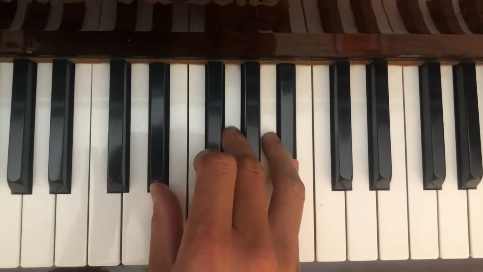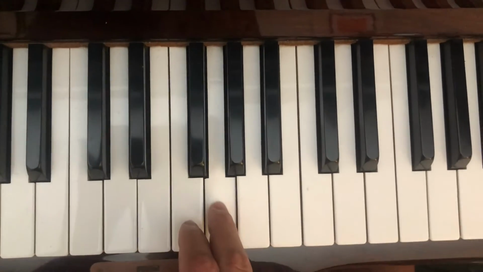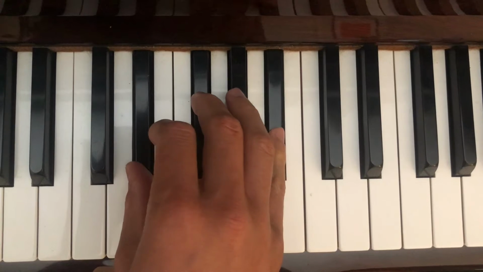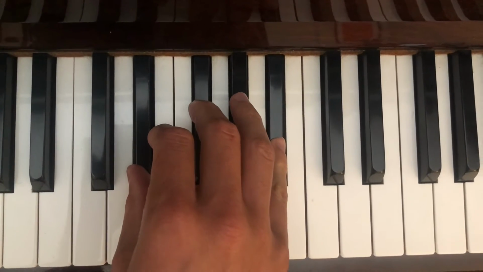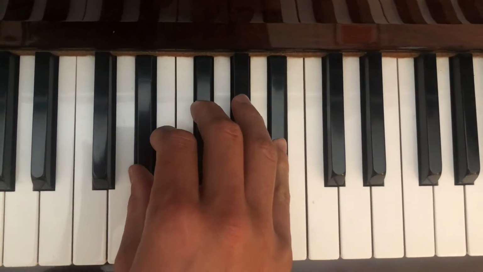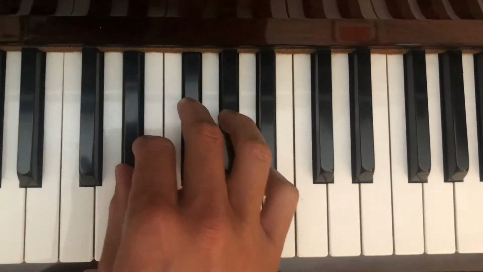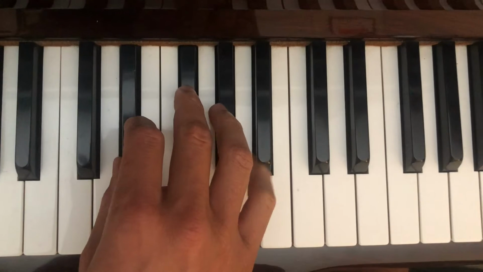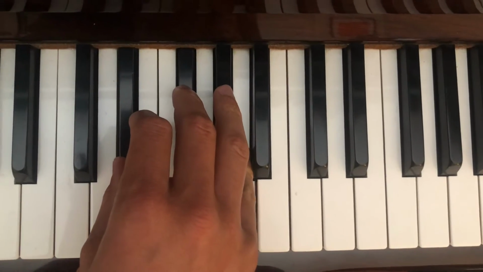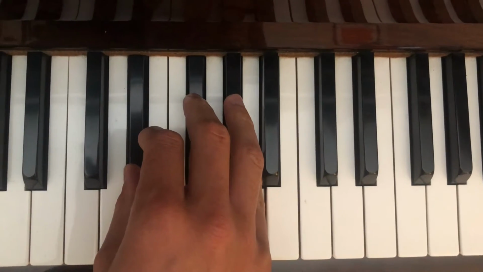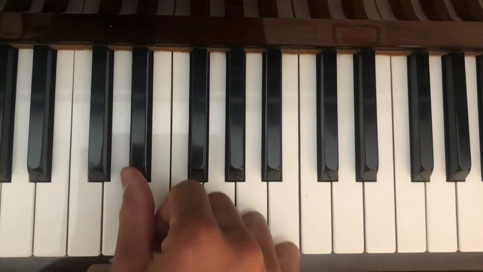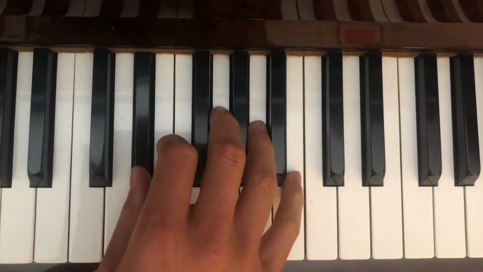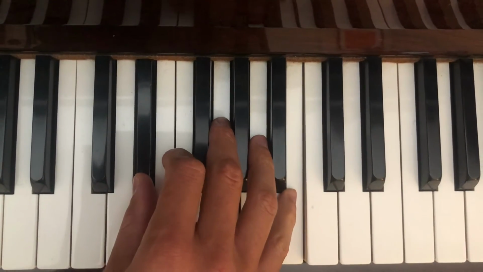If we wanted to make that minor, we would lower the third, G would become a G flat. We have our minor triad. If I wanted to make this diminished, I would lower the fifth now, along with the third. And if I wanted to make this augmented, I would take a major triad and raise the fifth to put a B natural.